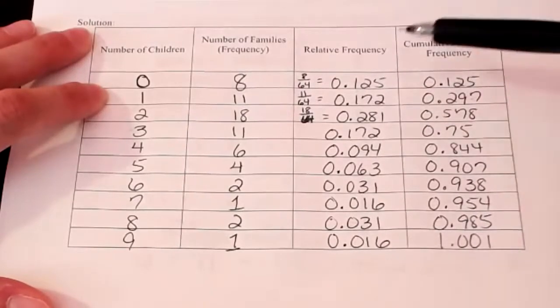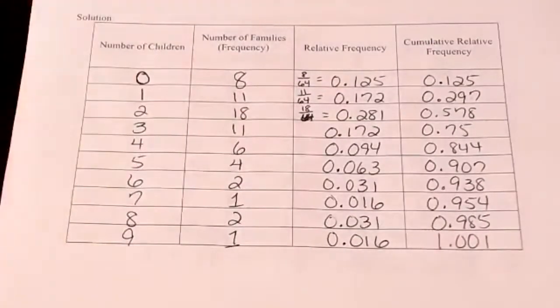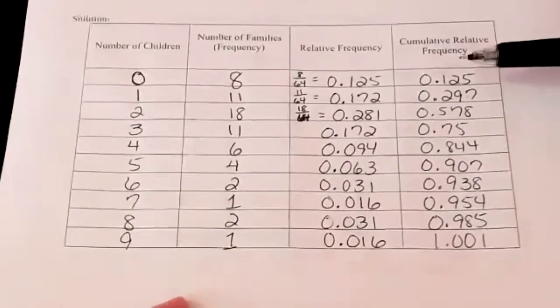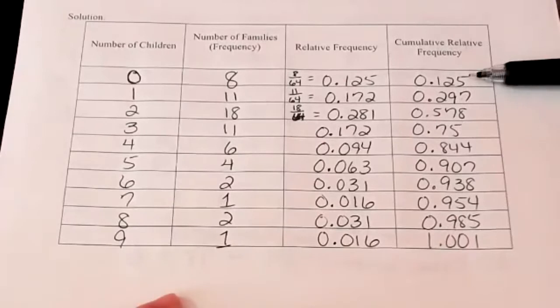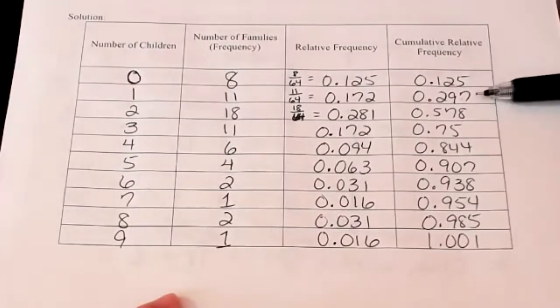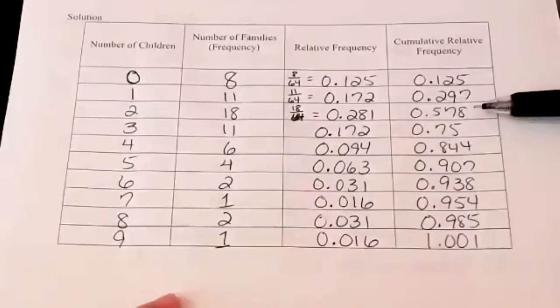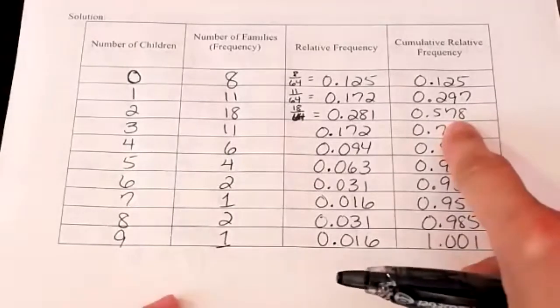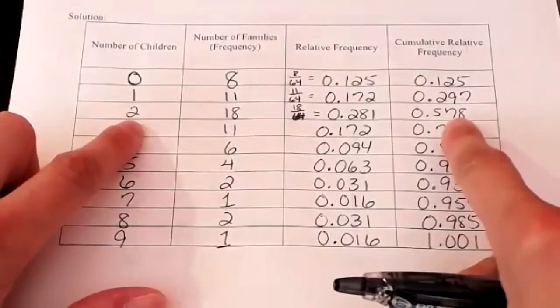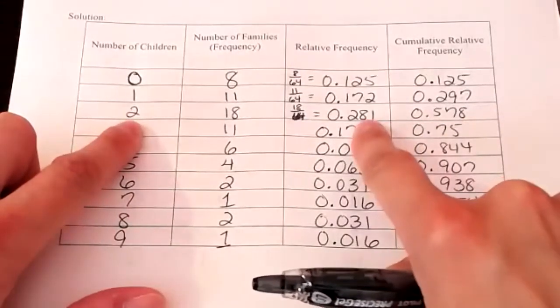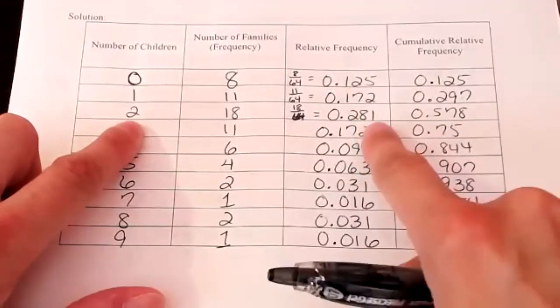I wish I had an interactive way of showing this to you. So my best advice is if you want to find the cumulative relative frequency of a specific class, you're going to add the relative frequency of the class and everything before. So for instance, if I want the cumulative relative frequency of the third class, we will take this relative frequency and add everything before it.